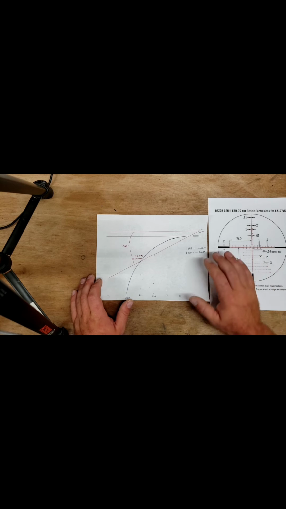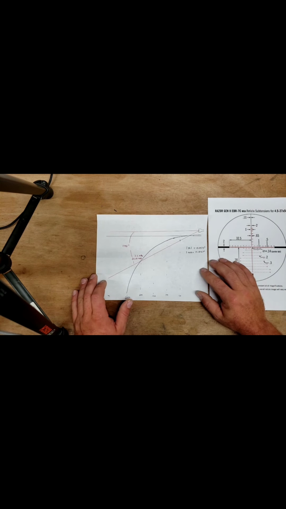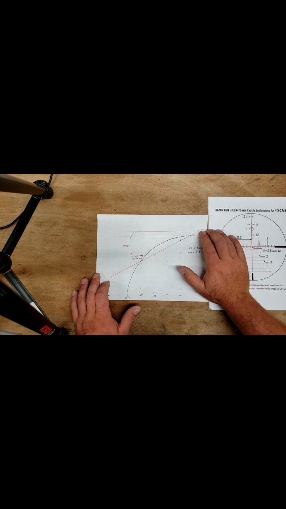Now another thing to discuss is canted bases. If you've been on the forums or in the Facebook group, pretty soon you'll see guys talking about canted bases and how much cant do we need. Essentially what is happening, we have an optic mounted on a rifle with a 0 MOA base or a flat base.